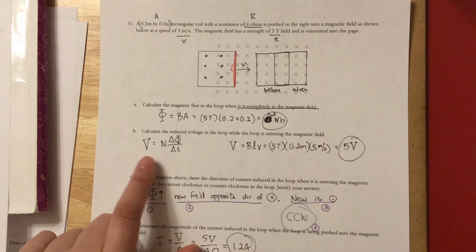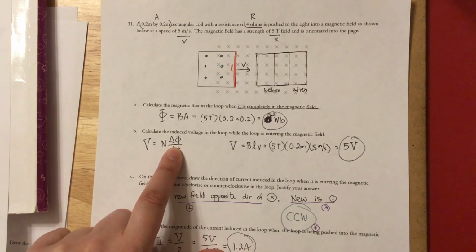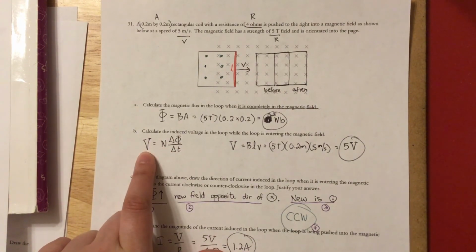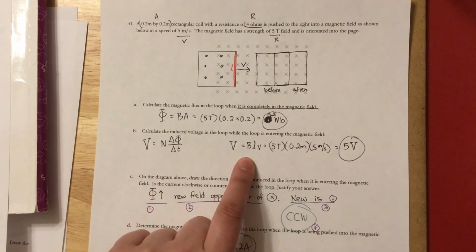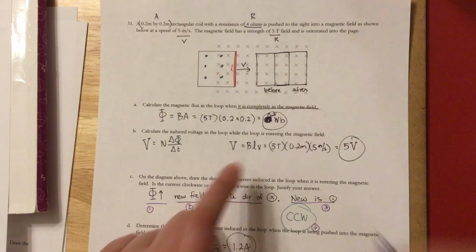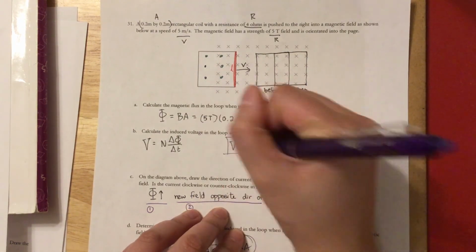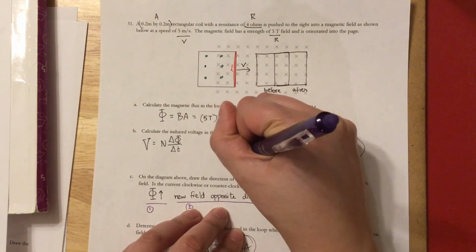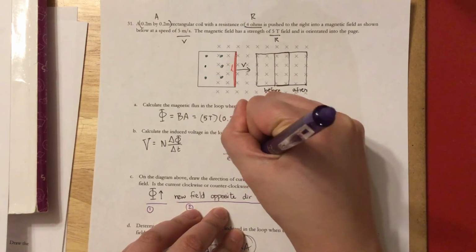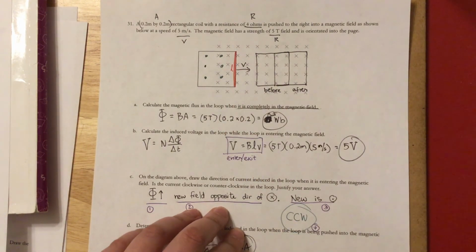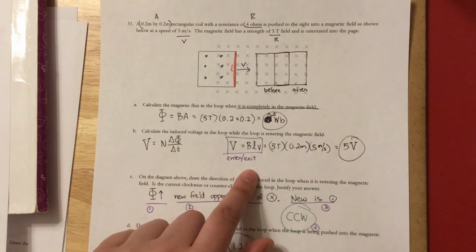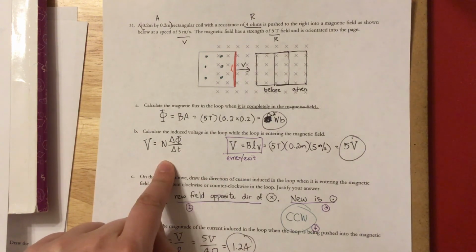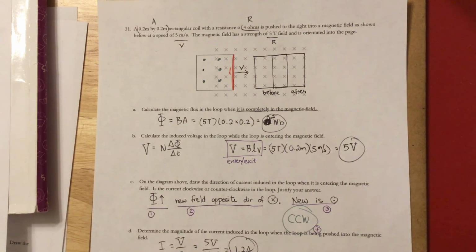And so that means the flux does not change over time, so there is no voltage. Even though this equation would still work, please remember that this equation has a caveat. This equation is only good if you are either entering the field or exiting the field. If you are not entering or exiting the field, either use this one or no, it's 0.